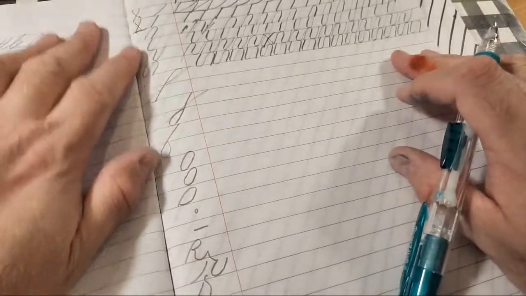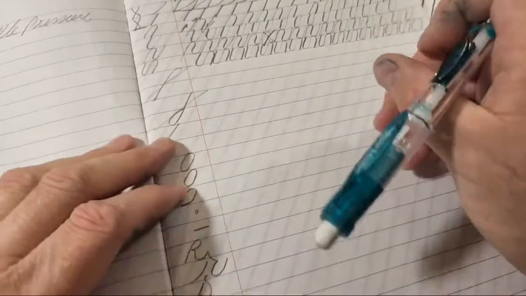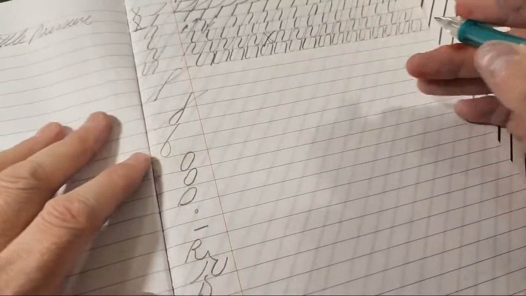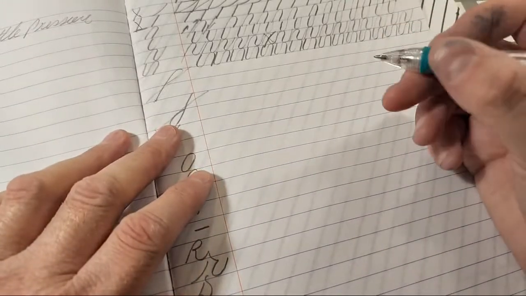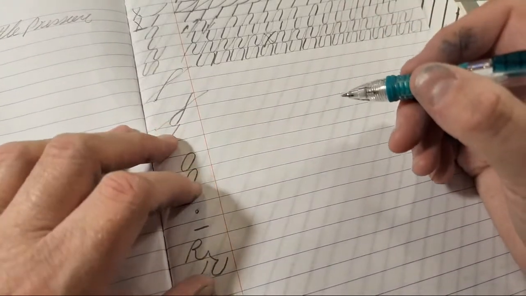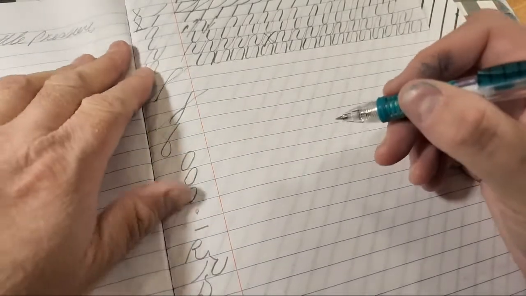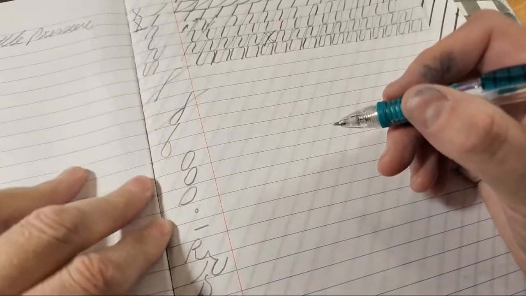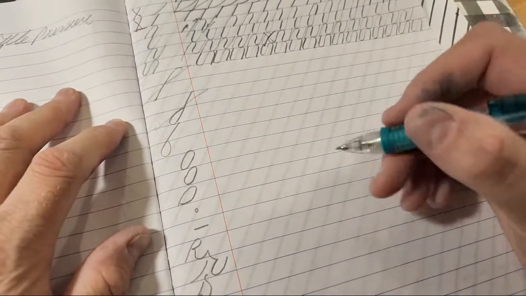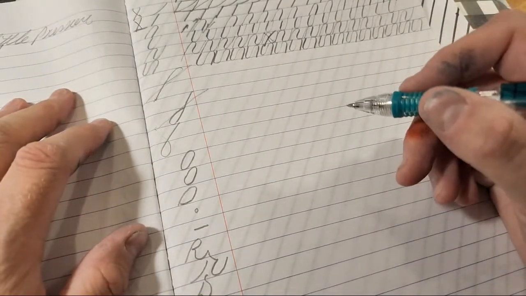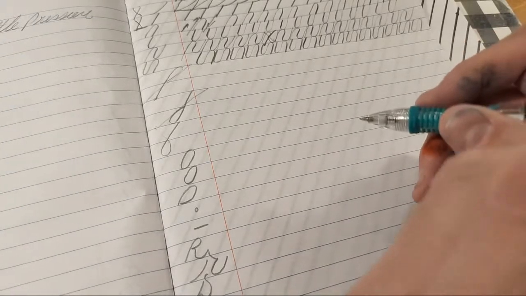So this first week we're going to be doing pencil, and we're going to do all of the letters of the alphabet with the pencil, and then all of the letters of the alphabet with a ballpoint, and then we'll do some fountain pen calligraphy. So it's going to be a long journey.